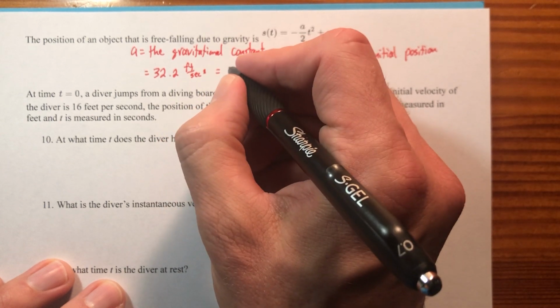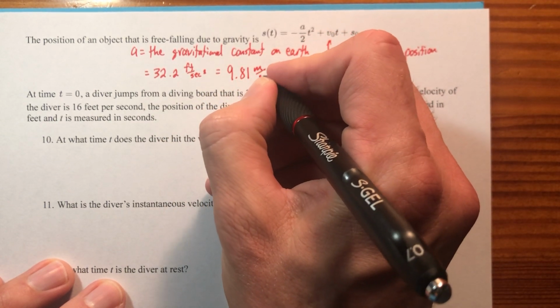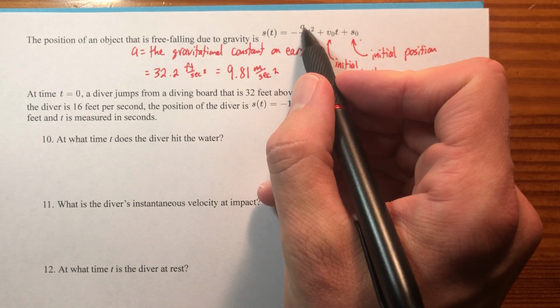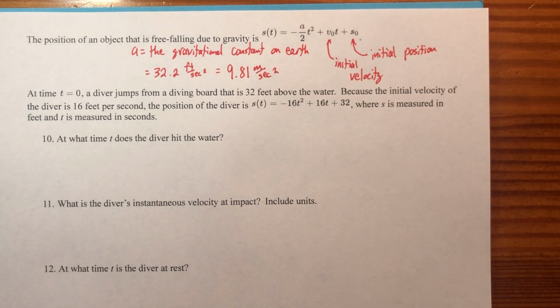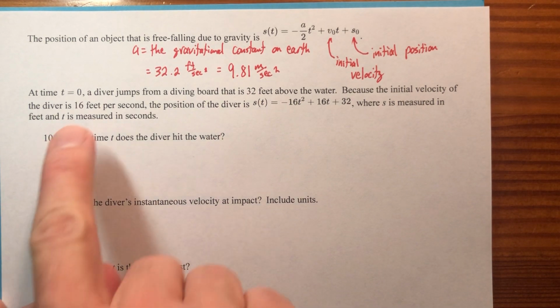And also, it's the same thing as 9.81 meters per second squared. Okay, so this is the gravitational constant on Earth. That's A. You do not have to memorize these numbers. It's just good to know for physics. And so let's just jump right in. Jump right in, get it?